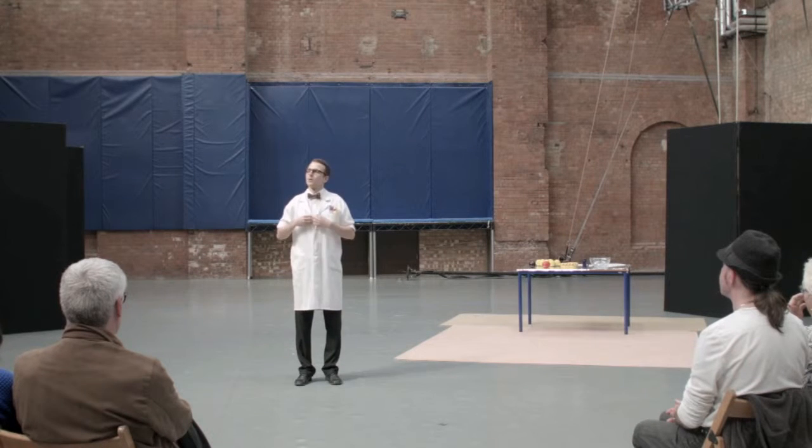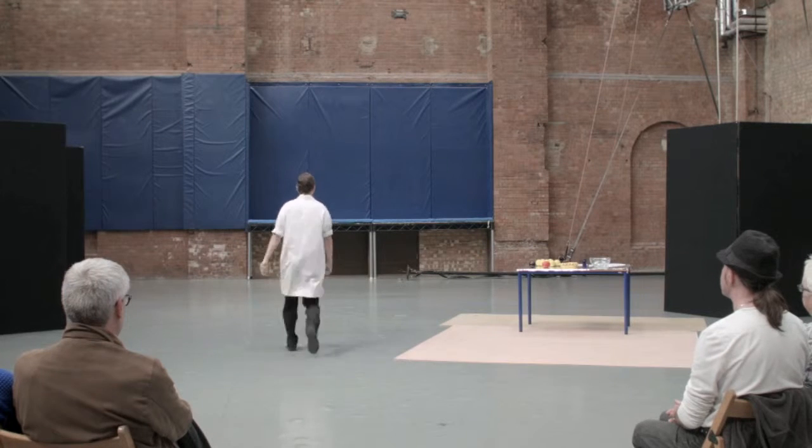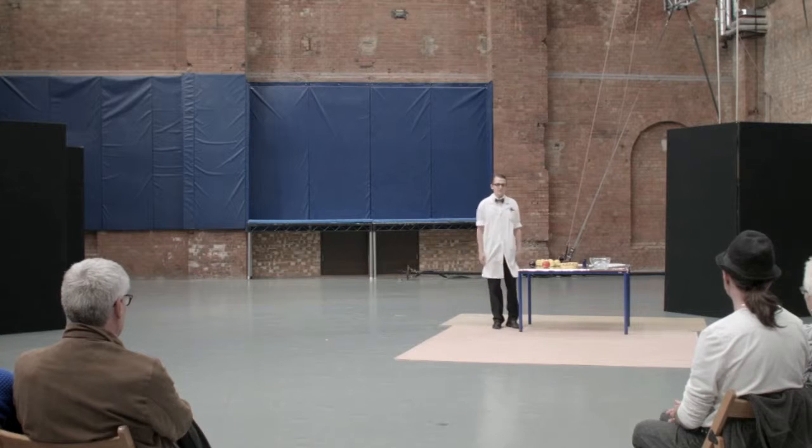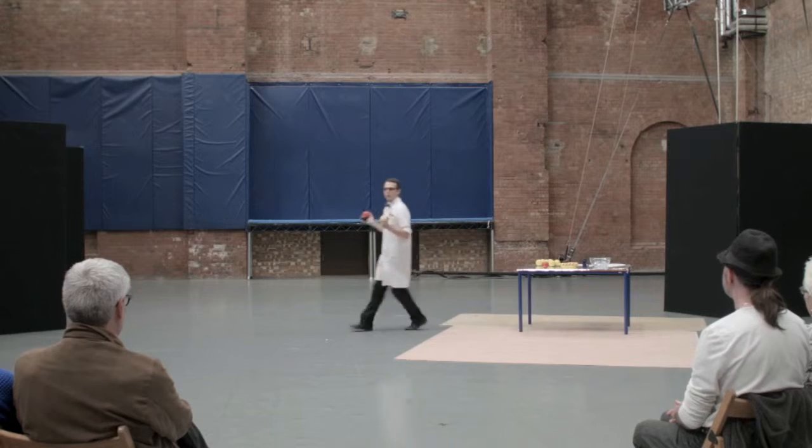Let's jump straight in by discussing the observer effect using a model of heavy hydrogen. Mr. Dextrose will now assemble the atom using one proton, one neutron and one electron.